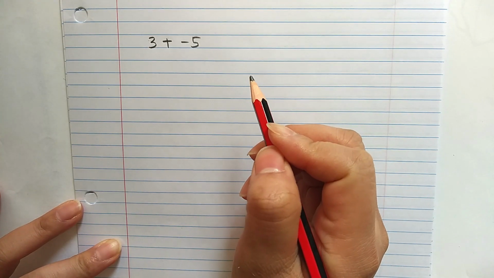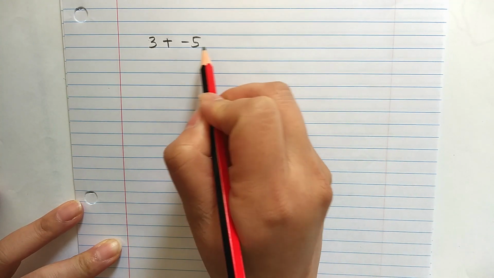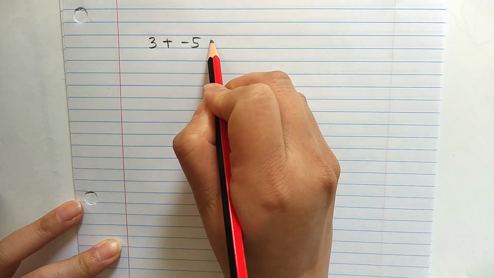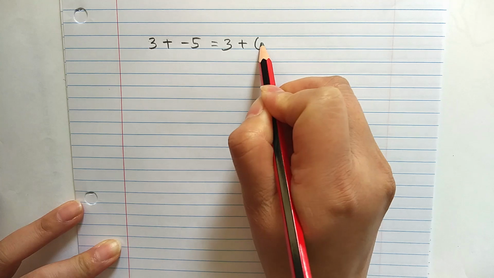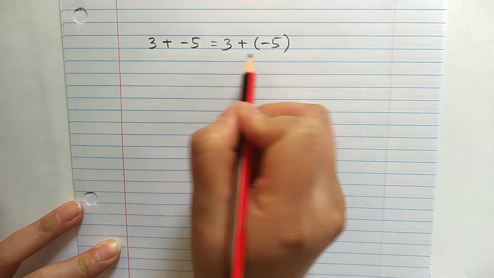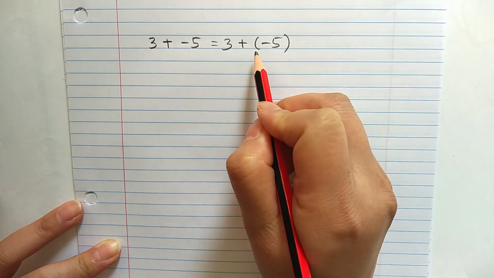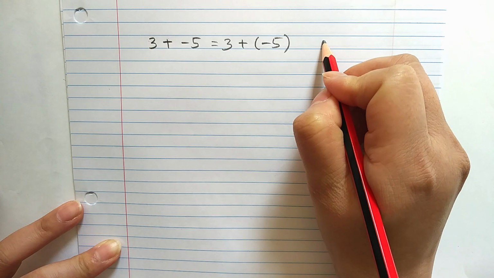You will often see two signs in front of the number. 3 plus negative 5, or sometimes you can express that as 3 plus negative 5 in parentheses. These are equal. And when you see the double signs like this, this is what we're going to do.